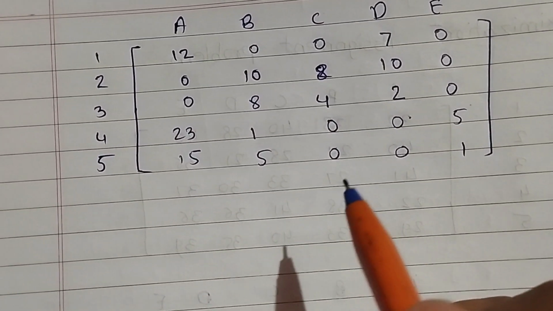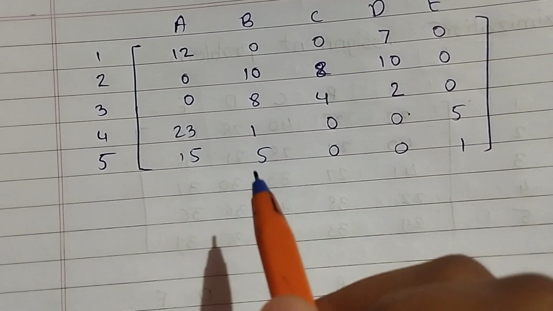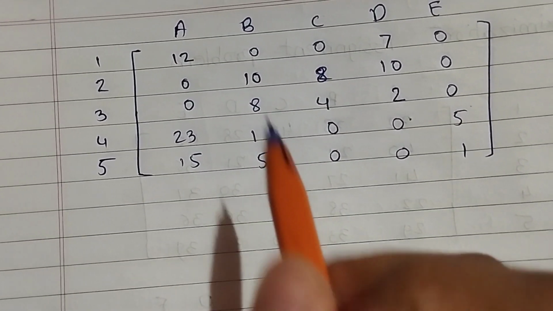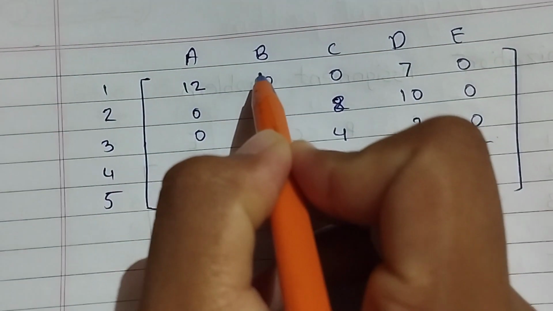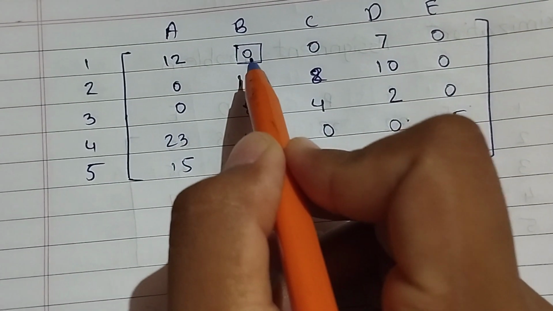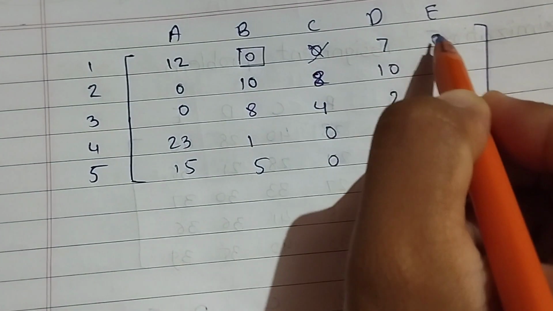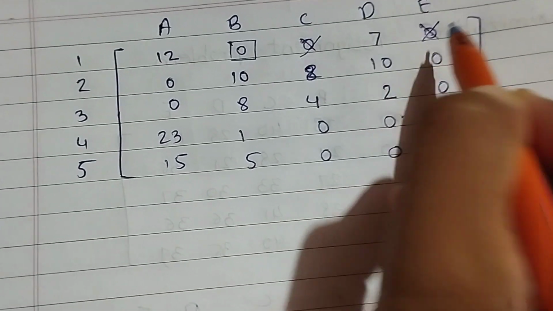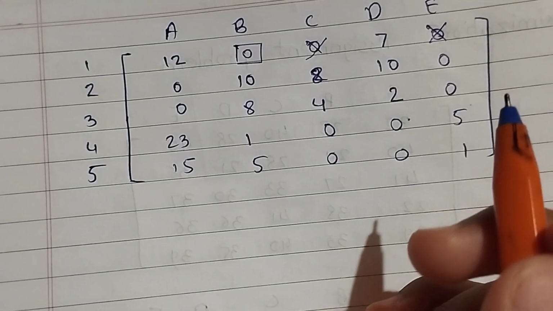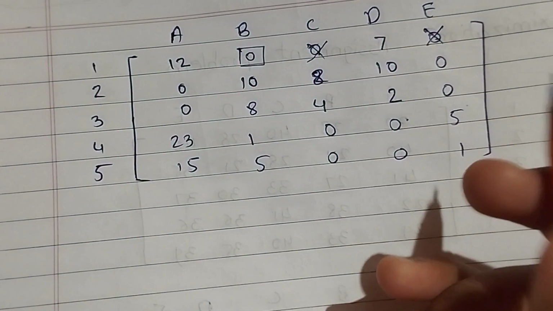Now we check the columns. Does any column have a single 0? The first has 2 zeros, the second has a single 0. So we start from that 0. We mark this 0 as an assignment. Cross all the zeros with respect to its row and column. So here no other 0 is present. So this is the first assignment.